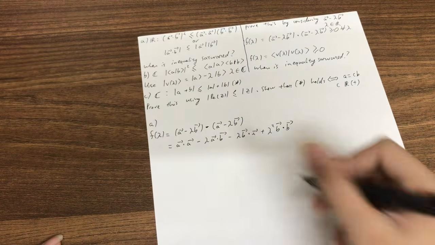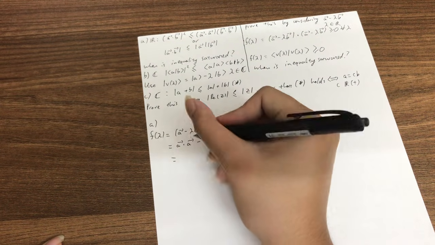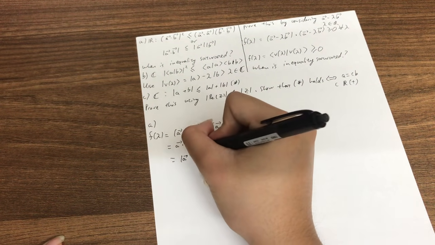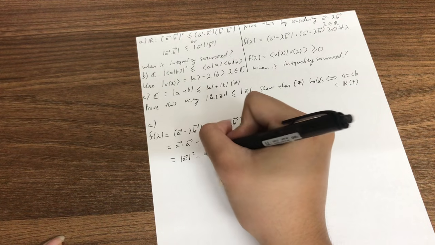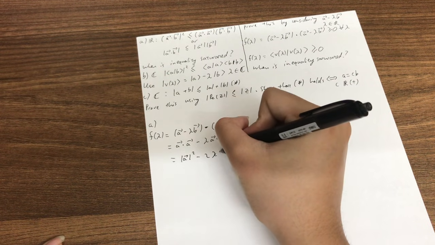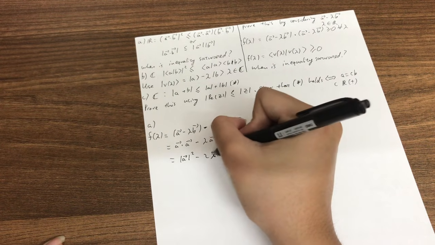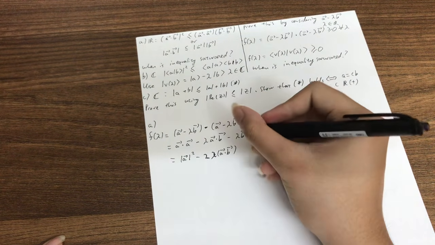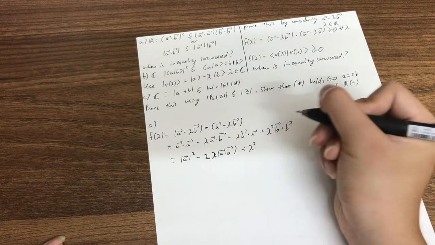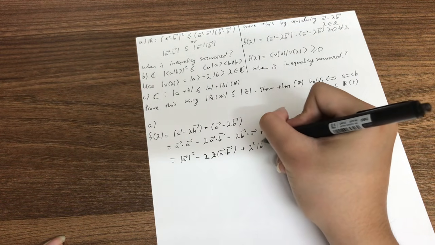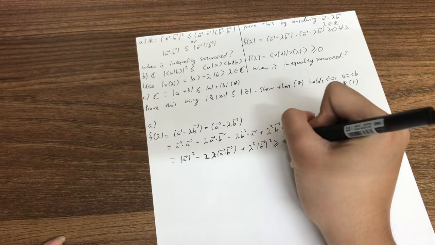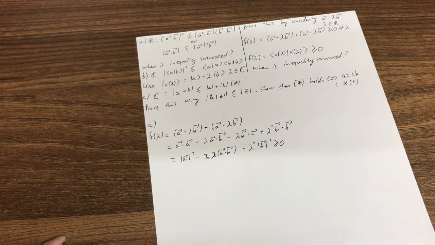This can be rewritten as |a| squared minus 2 lambda a dot b plus lambda squared |b| squared. This is greater or equal to 0.